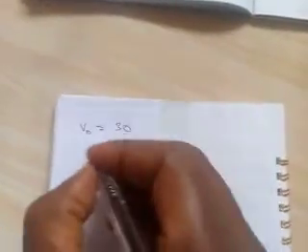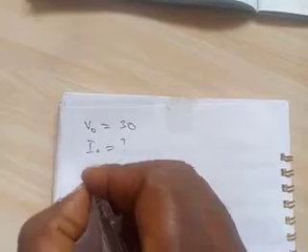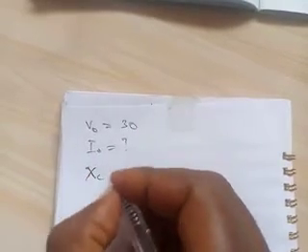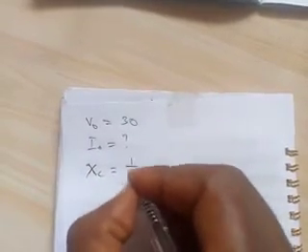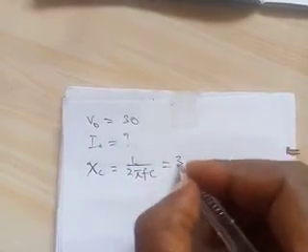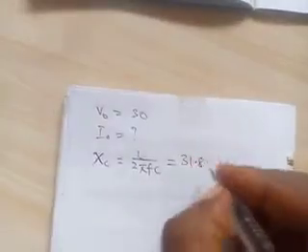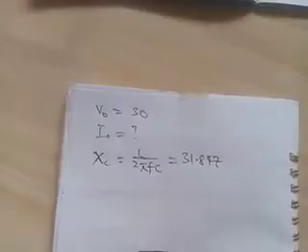The second question says we should determine the maximum current in the circuit. Now, they gave to us that peak voltage V naught is 30. Peak current is what they want us to find, and we have already gotten that capacitive reactance is 1 over 2 pi f c. We already got it to be 31.847.